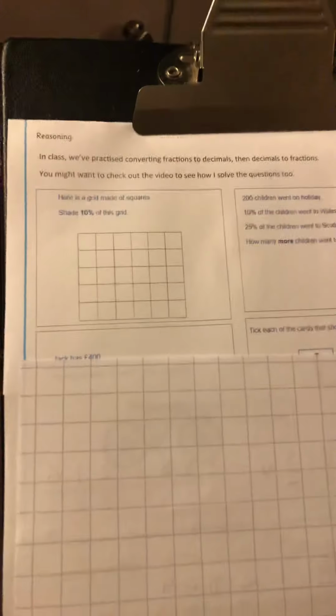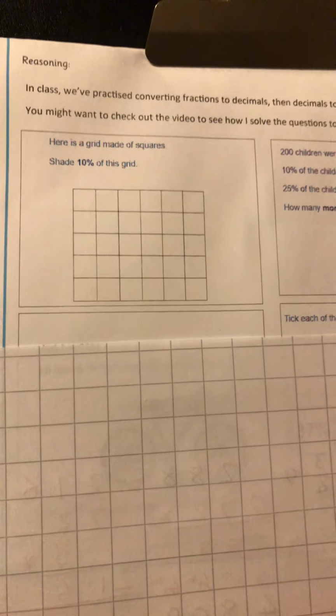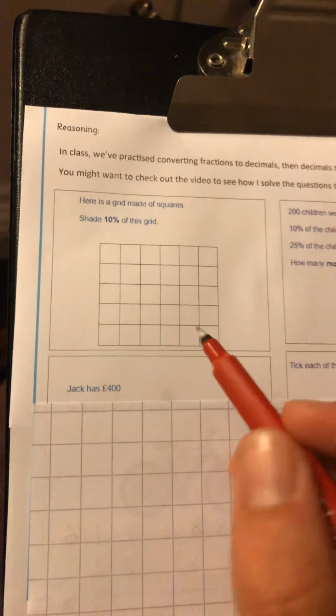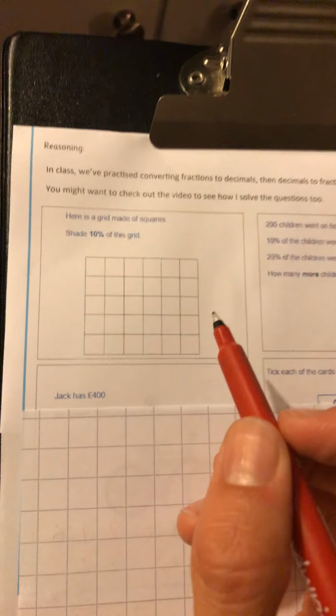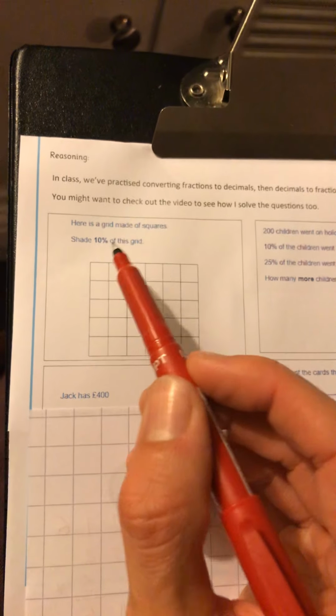Right then, let's have a look at the reasoning problems. It's all the fractions, decimal, percentage conversions and comparisons and things we've been doing in class. Okay, this problem's a bit like the opposite of the ones that we looked at together, where we had some squares that were shaded and what percentage is shaded. So we've got to shade 10% of the grid.